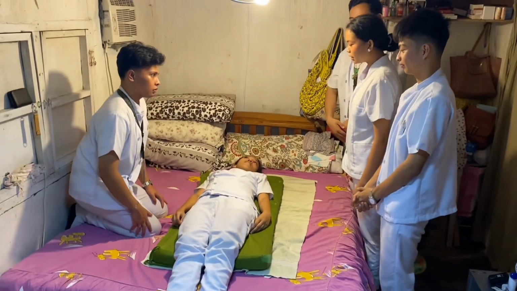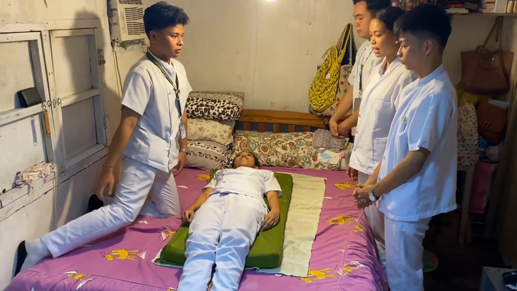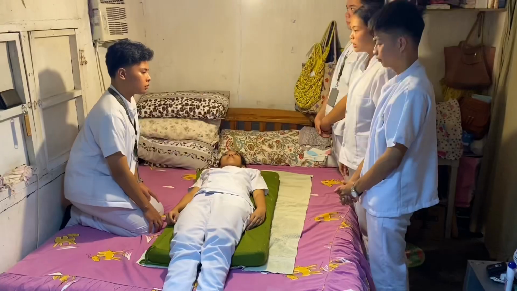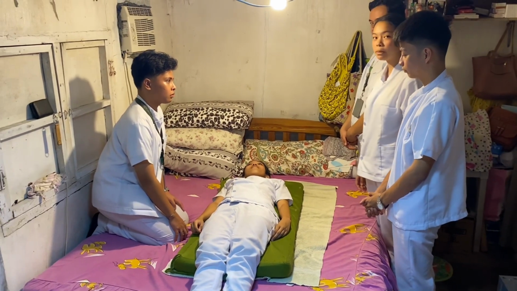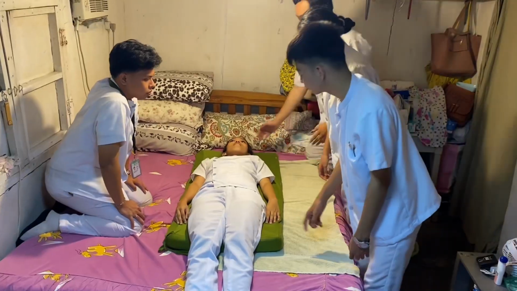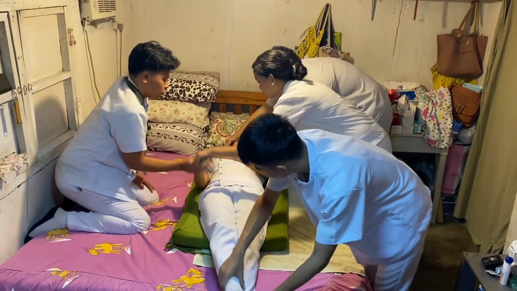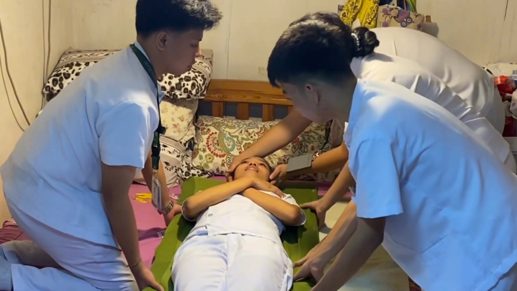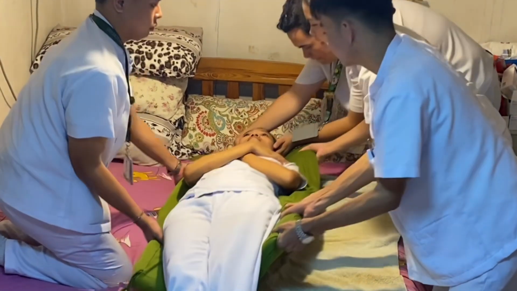On a planned command, the caregivers on the stretcher side will pull the patient, shifting weight to the rear foot, while the caregiver on the bedside will push the patient towards the stretcher, shifting weight to the front foot. On 3. 1, 2, 3.